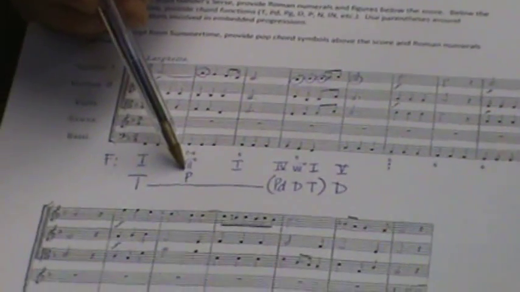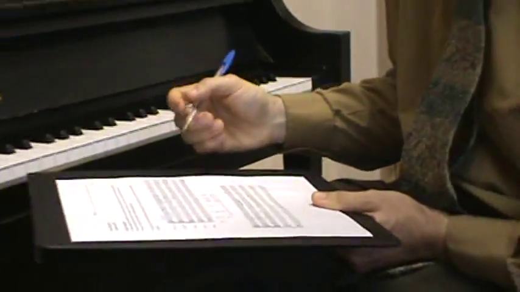tonic here. Okay, so a couple things we can see going on here that are very important for us to get. One of them is embellishing chords, and another is embedded progression. Let me press on a little bit.